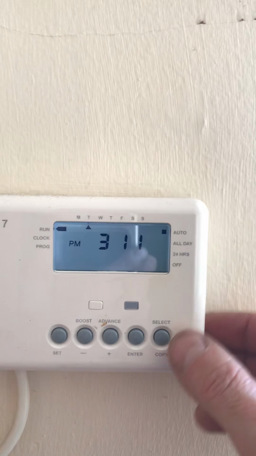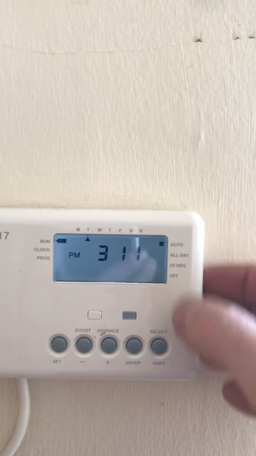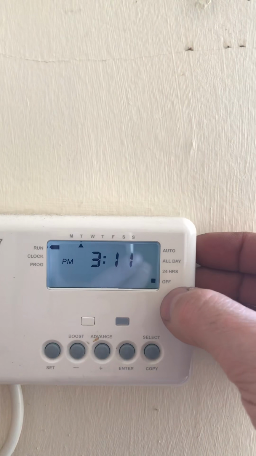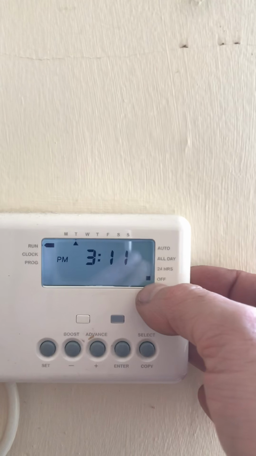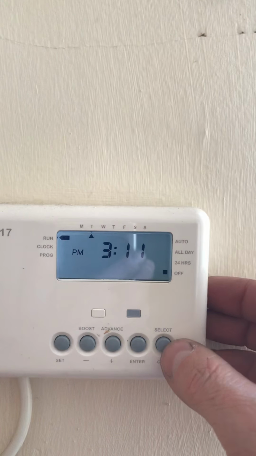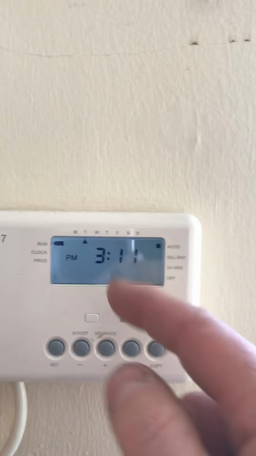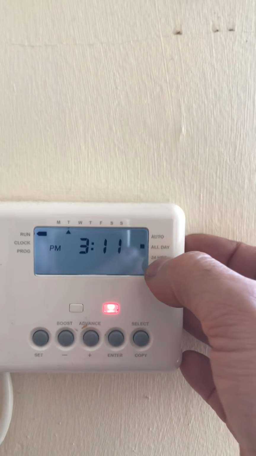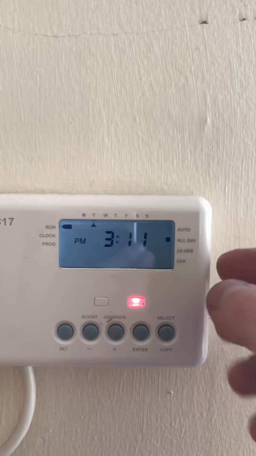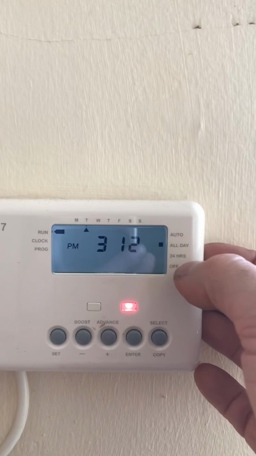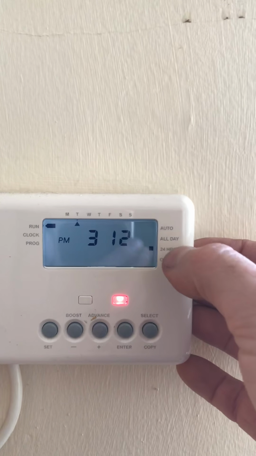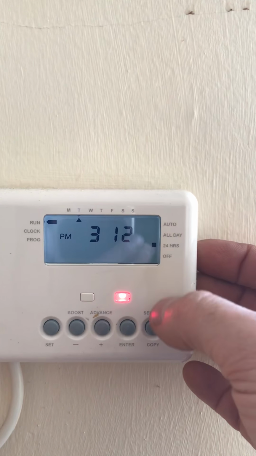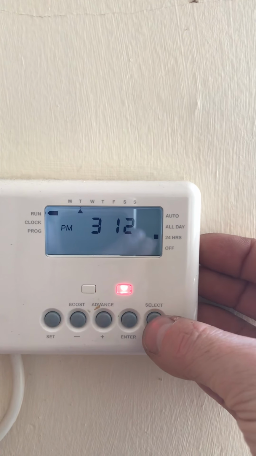Now this button here changes these settings. So if you see there, all day, 24 hours. If it's on off, then it never comes on, regardless of what the timings are, okay? If it's on auto, it goes on the programs we have just set, okay? If it's on all day, I presume it's probably on all day. I don't know the difference between all day and 24 hours, but 24 hours would be the same. All day maybe 6 in the morning till 9 at night or something, but who knows.